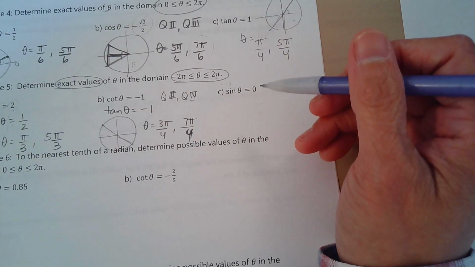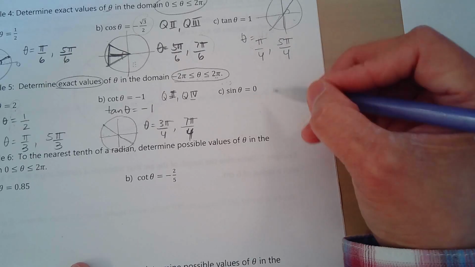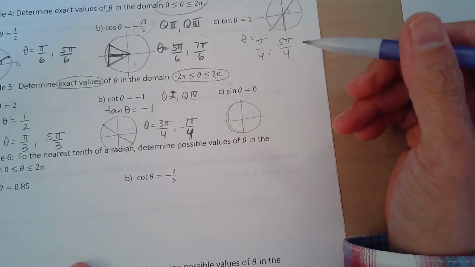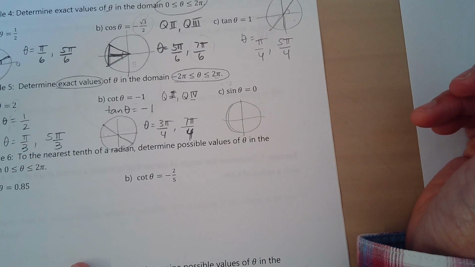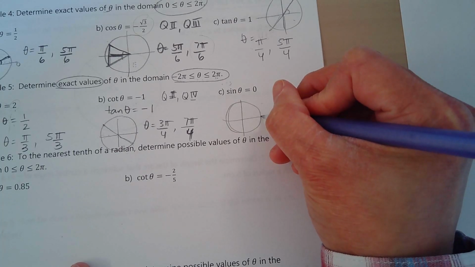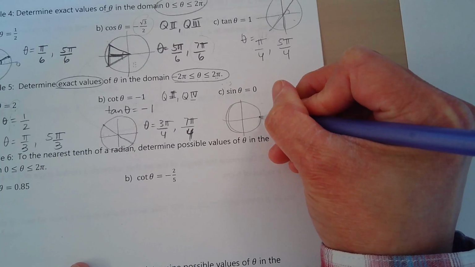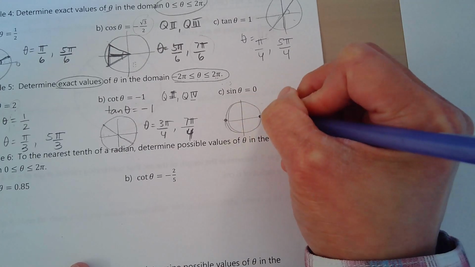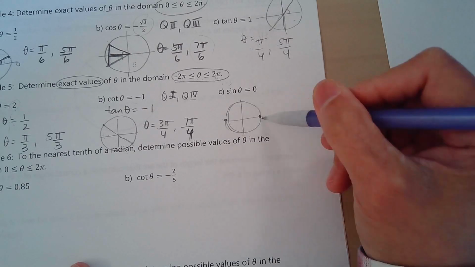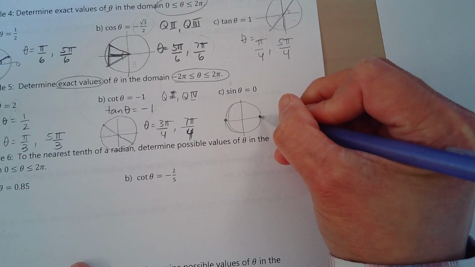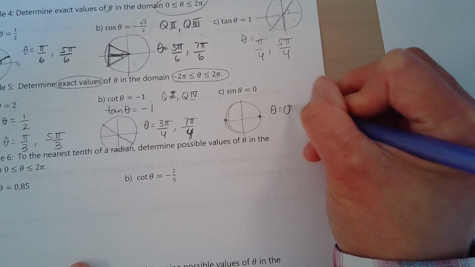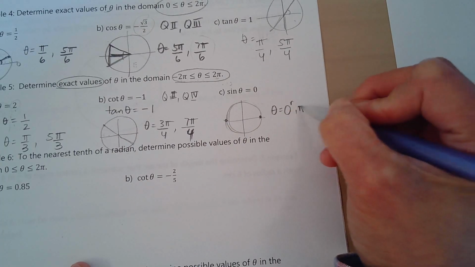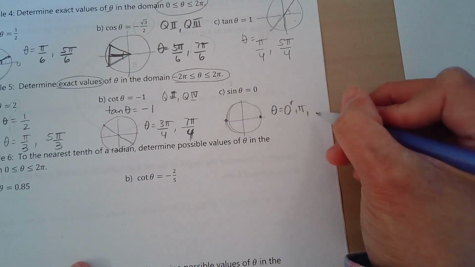Sine is 0. Where is sine 0? Sine is 0 means y is... Oh, can we say degrees? Yeah, say the degrees. It's 0, 180, 360. So now, if it's 0, then that means 0 radians, pi radians, or just pi, and then 2 pi.